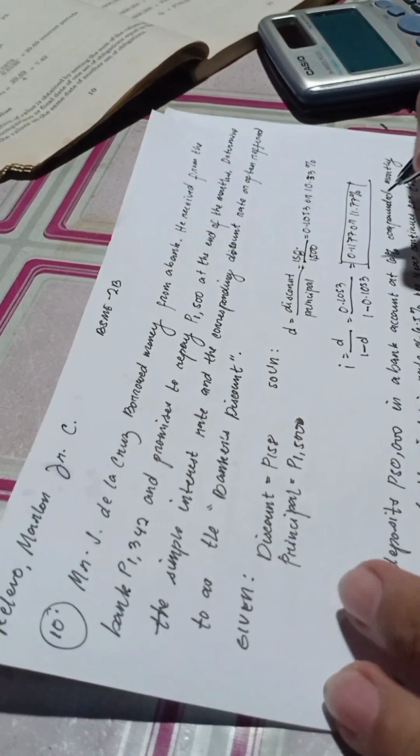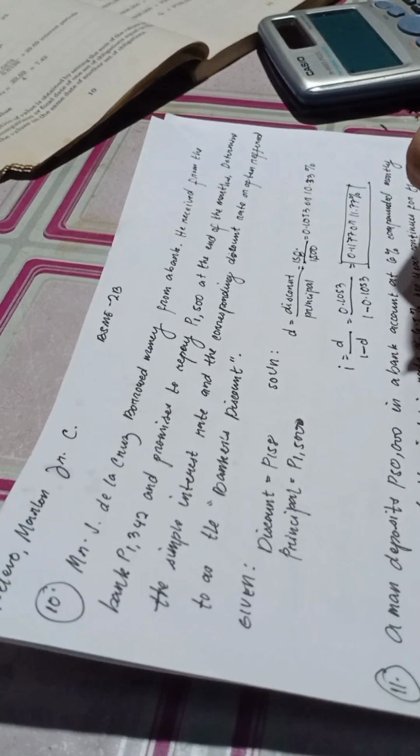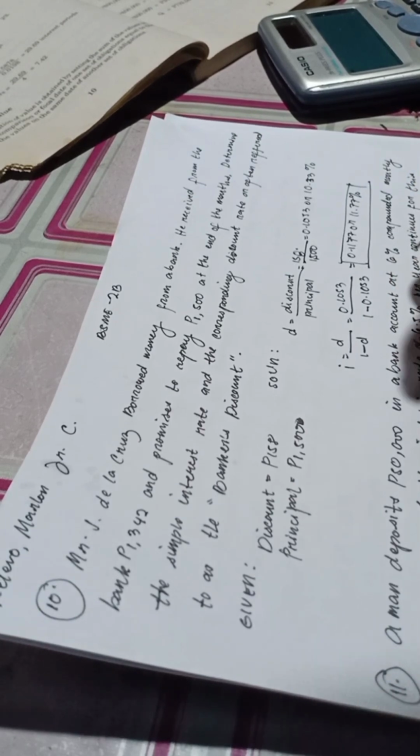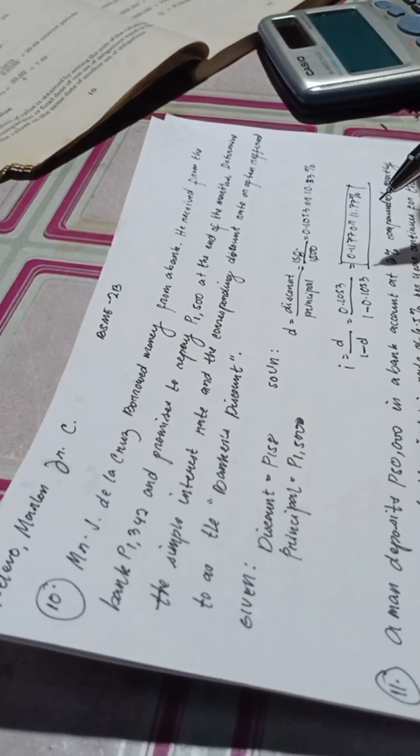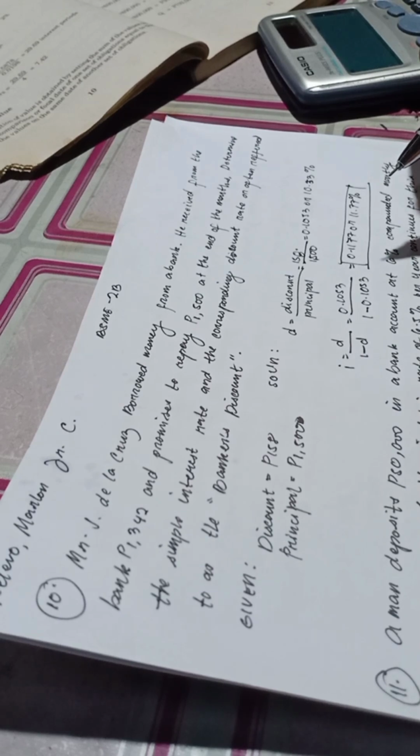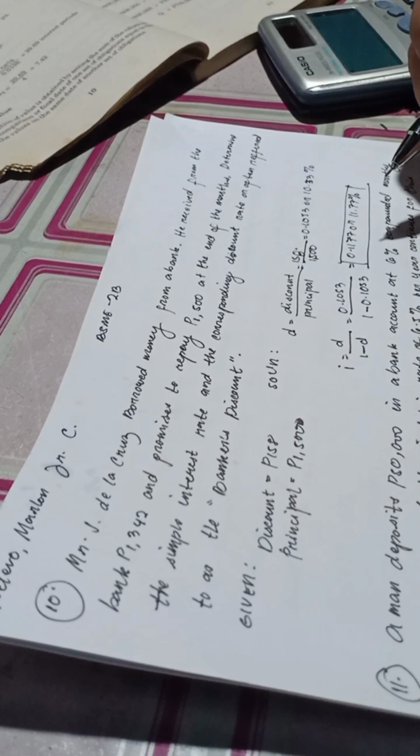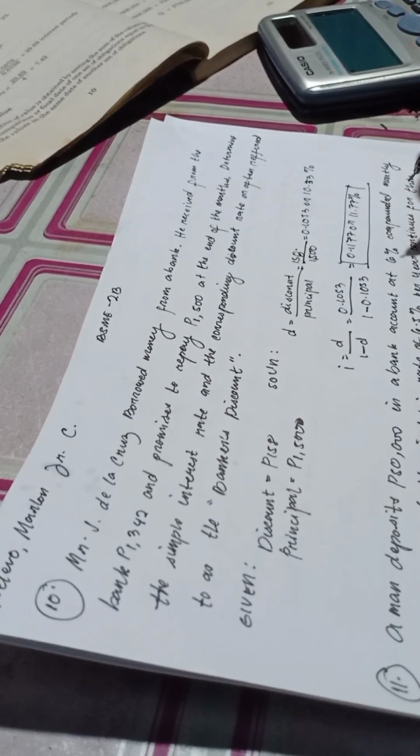Mr. J. De La Cruz borrowed money from a bank. He received from the bank 1,342 pesos and promises to repay 1,500 pesos at the end of the month.